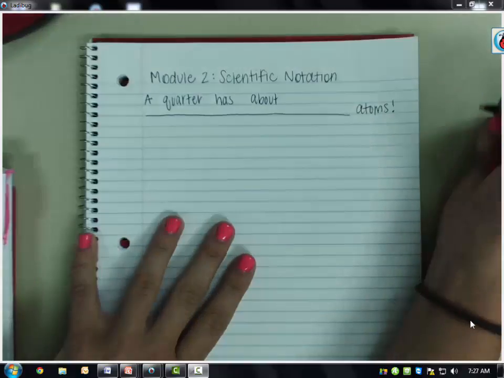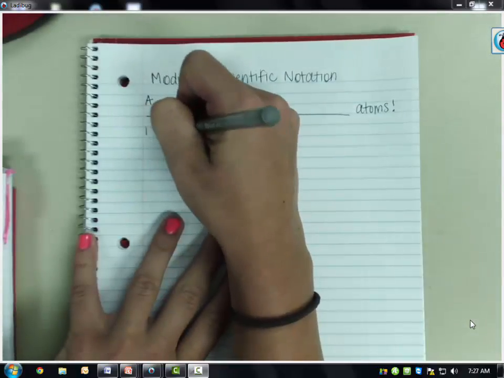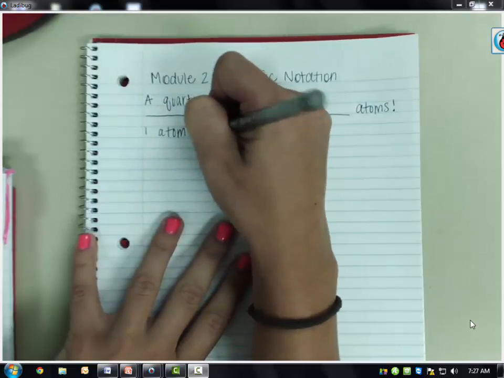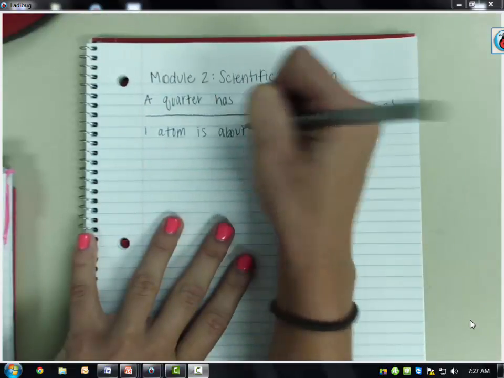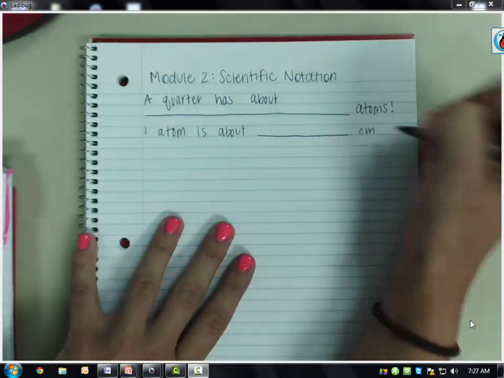And then one atom is about blank centimeters in diameter.